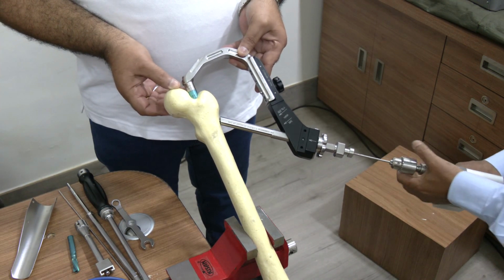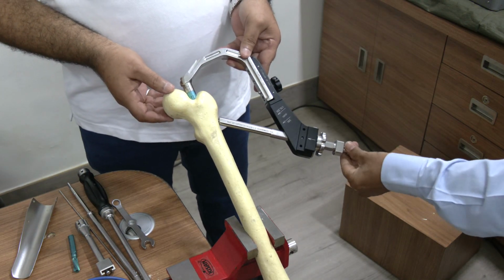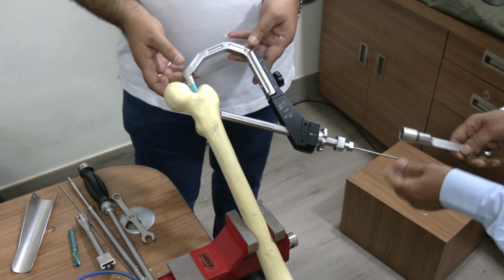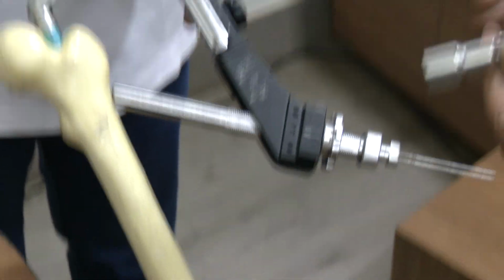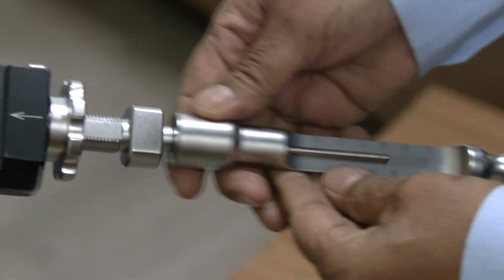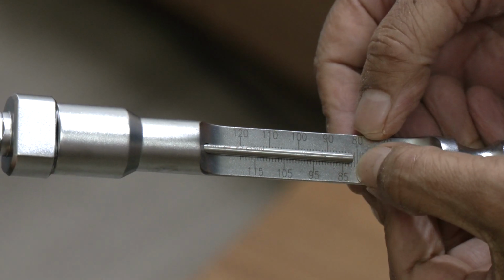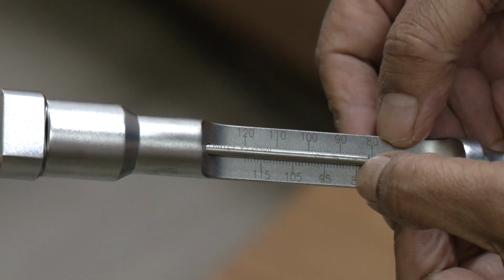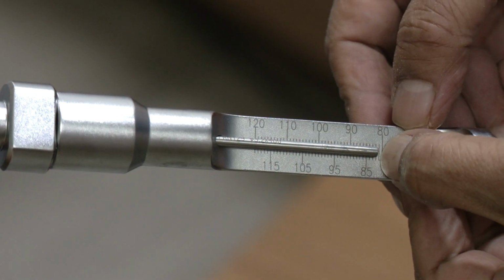Okay, I have passed the guide wire adequately now. The next instrument is to measure the amount of guide wire which is outside. You can directly pass this instrument onto the guide wire and take a measurement. It is between 80 and 85. It is a little shorter than 85 but more than 80.